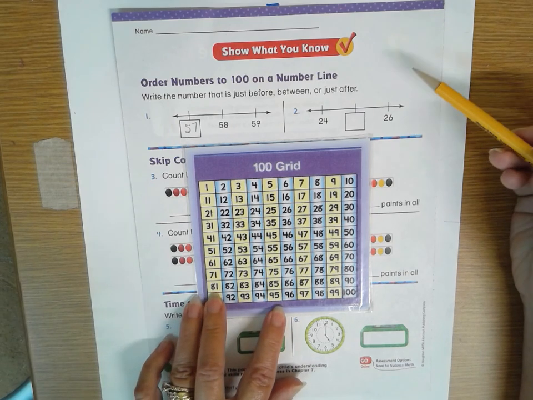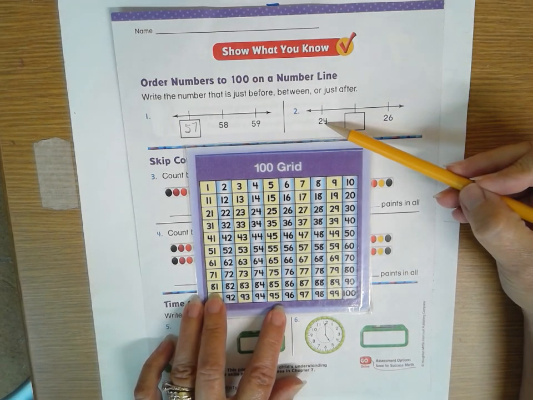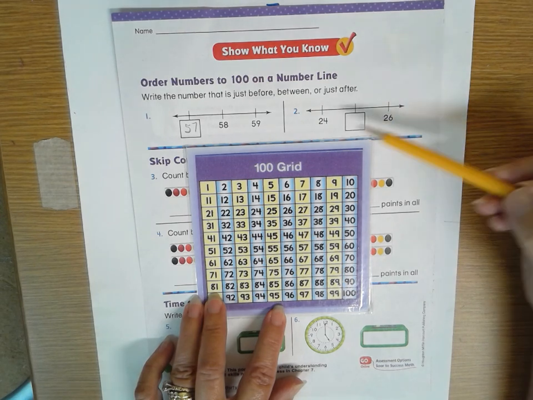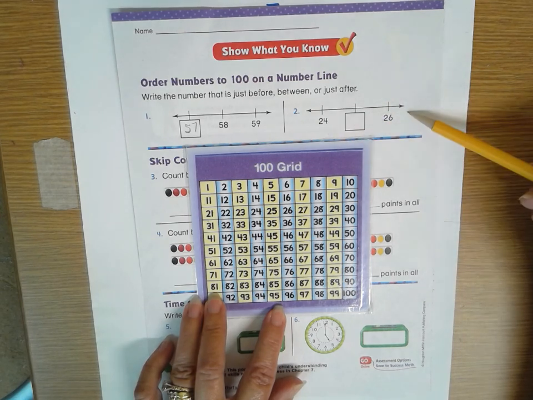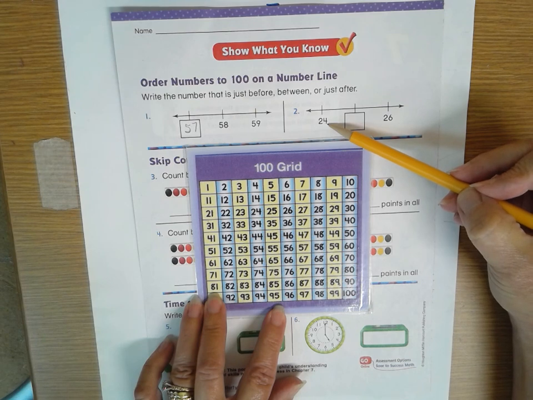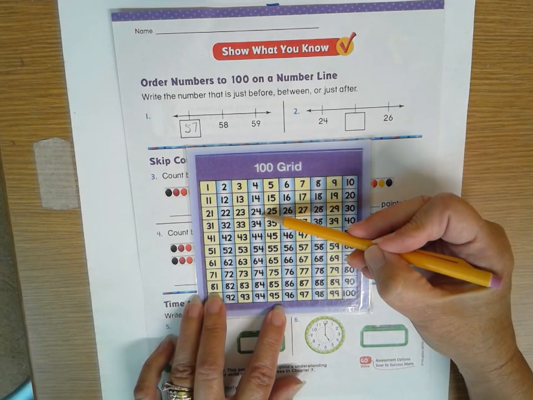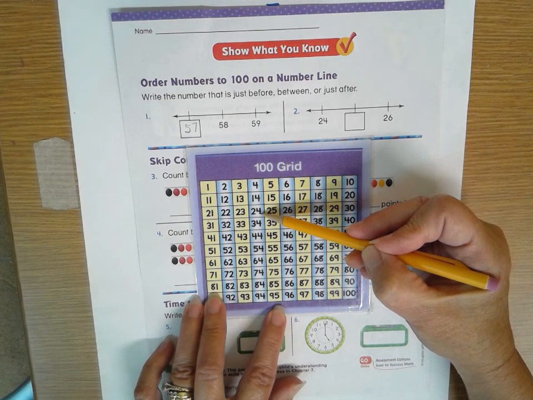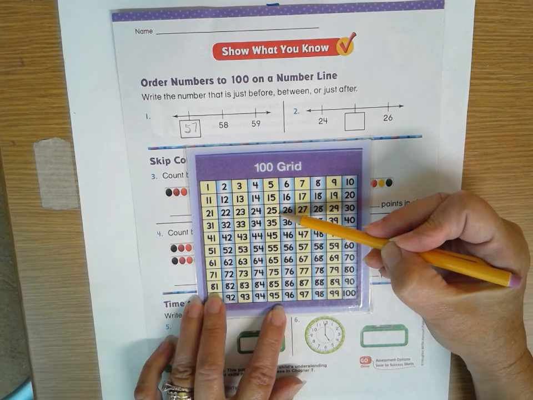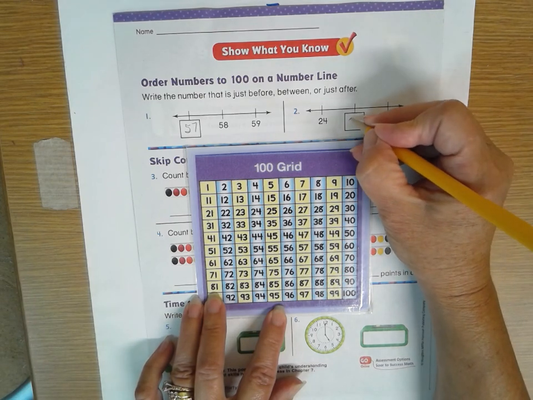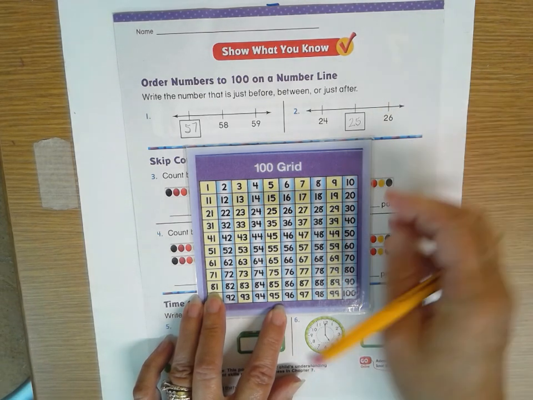The next one gives us 24, then we have a blank, and then we have 26. So we're looking for the number that's in between. So I can find the number 24 on my hundredths chart. Here's my 20s right here. There's 24. The number that comes next is 25, and after that is the 26 that we already have. So I know that 25 is going to go in here.